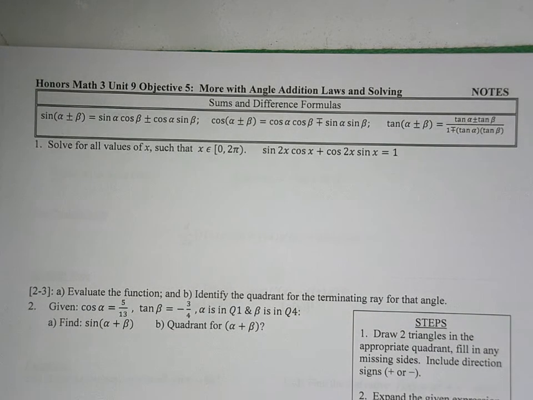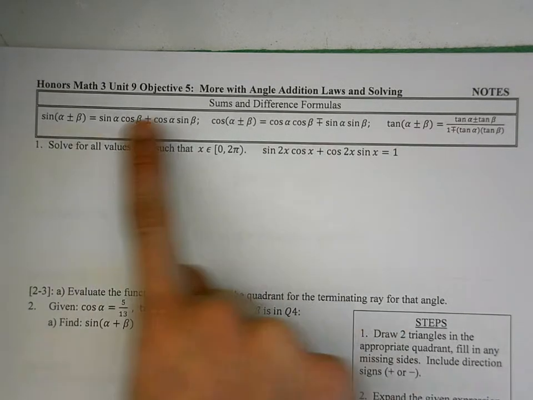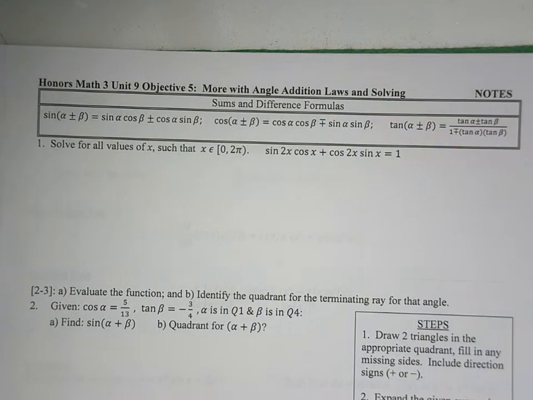Okay, Unit 9, Objective 5 is kind of an interesting little objective because it serves almost as a bridge between Objectives 4 and 6. In Objective 4, we looked at the angle sum and difference formulas for sine, cosine, and tangent, and we can see all of those rewritten up here, the ones that we learned in Objective 4.